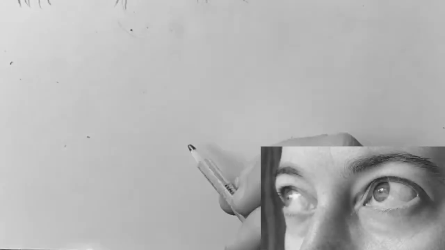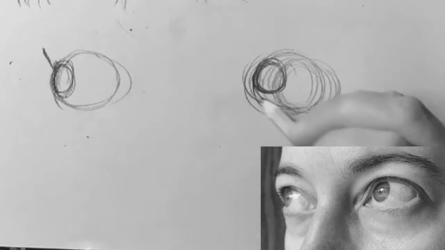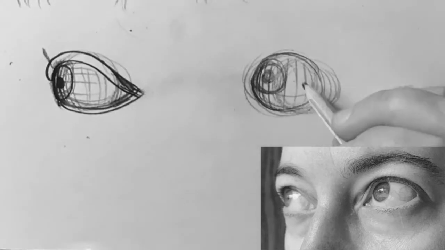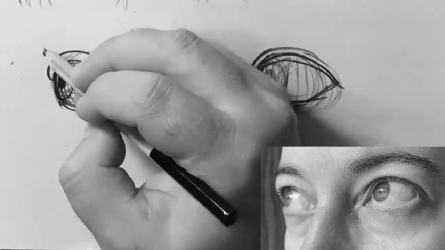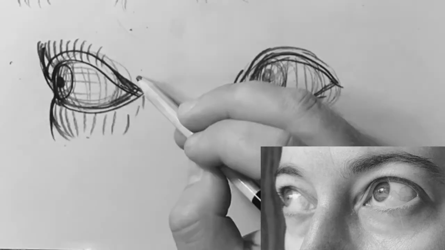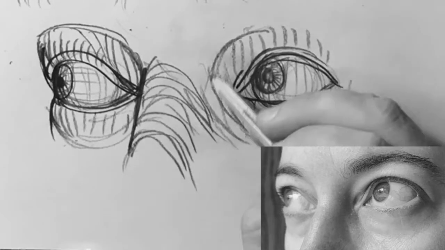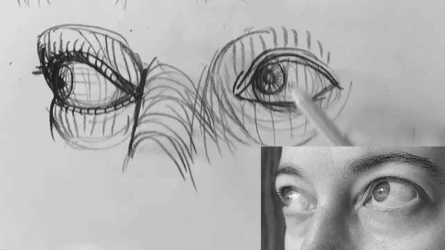The inner corner of the eyes has the formation that indicates the tear duct, and the outer corner is usually much simpler. So look at the configuration of that, and the eyebrows, and make sure that the eyebrows are going in the right direction.